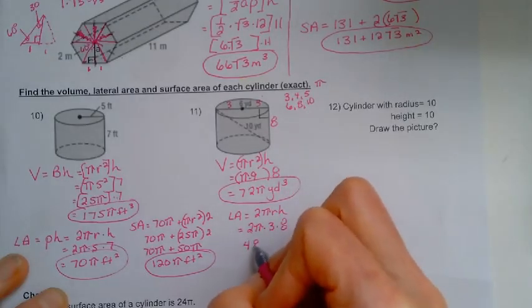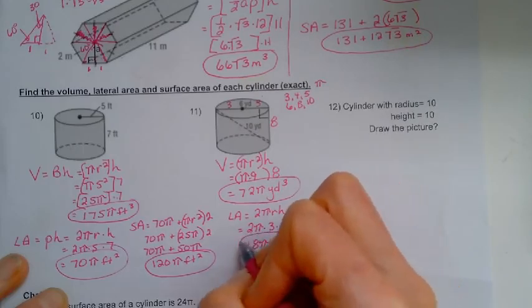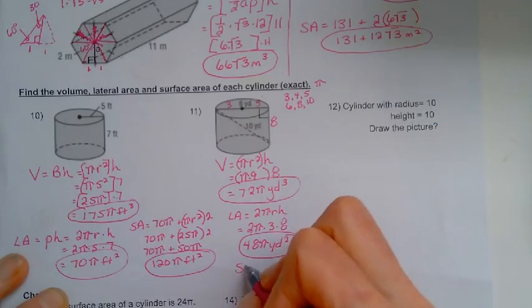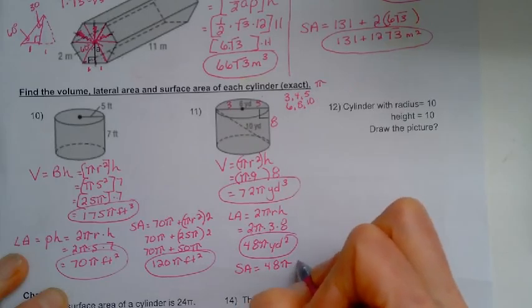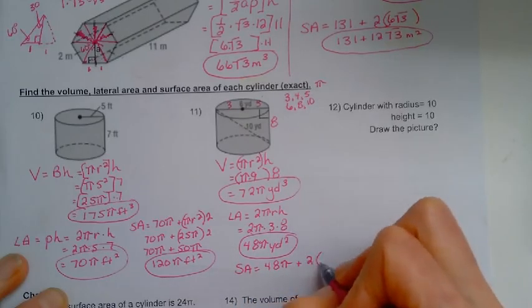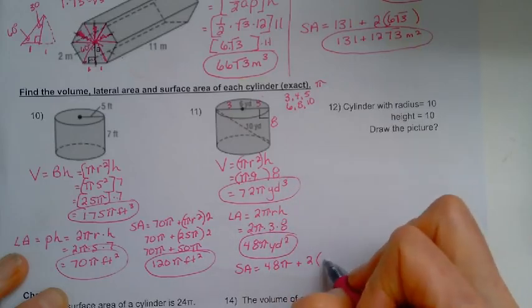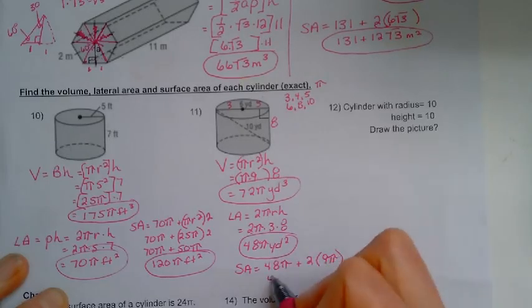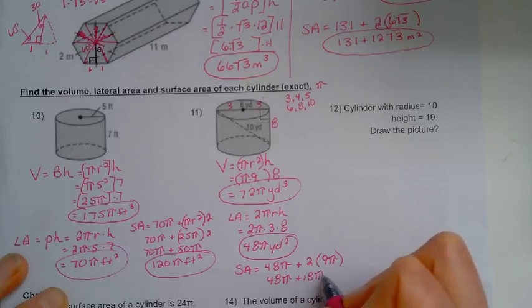Now our surface area is going to be equal to that lateral area, 48 pi, plus 2 times the area of the base, and the area of the base was 9 pi, right? Pi r squared. So that's 9 pi. So that's 48 pi plus 18 pi. If we add those together, we get 66 pi, and that's going to be yards squared.